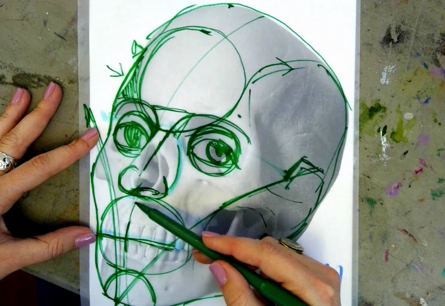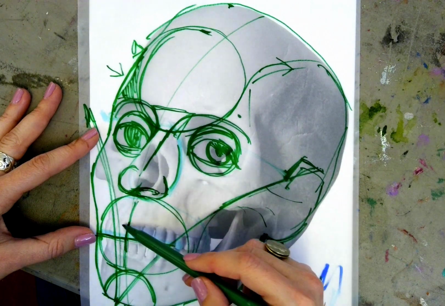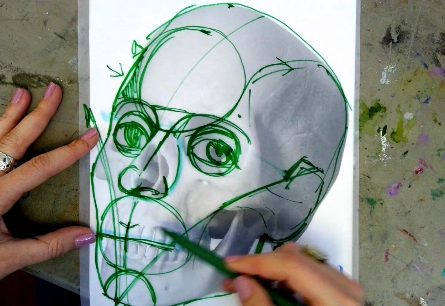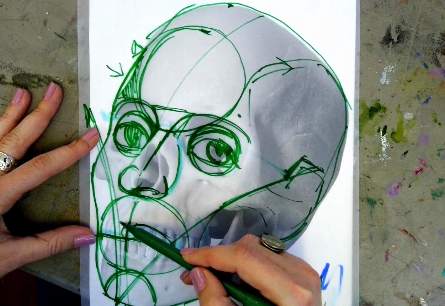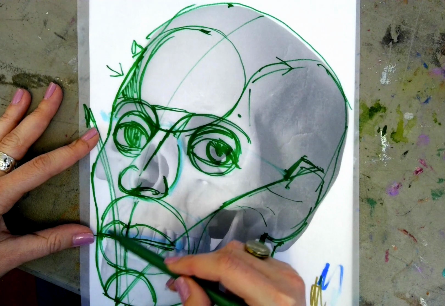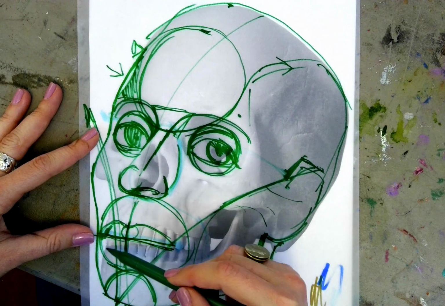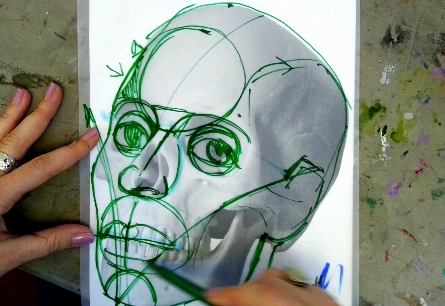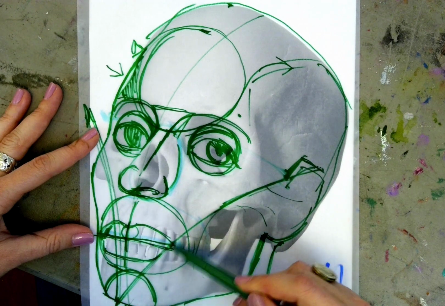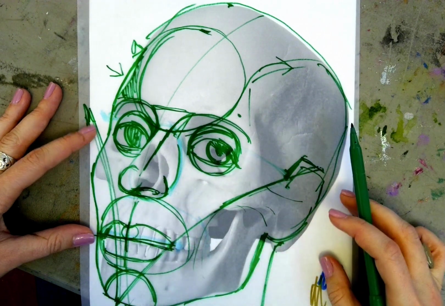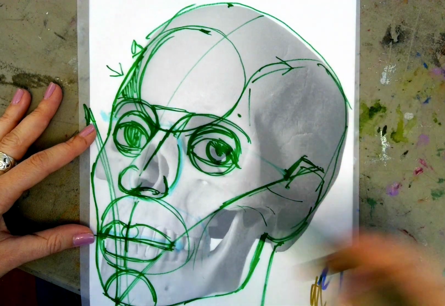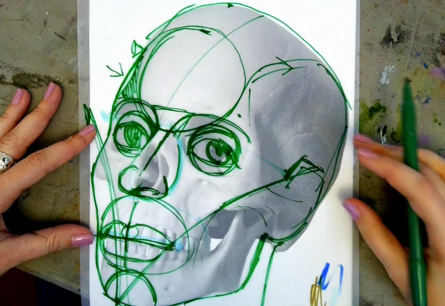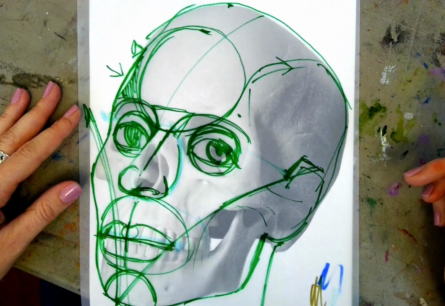That's why I have this line here. And the lips are going to be just built right on top. You can give it a little bit of structure. Like that. It's going to be such an attractive person.